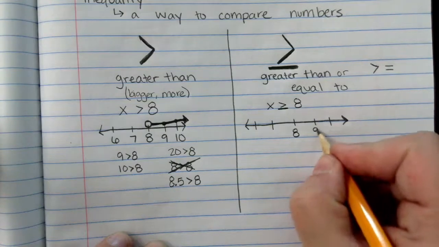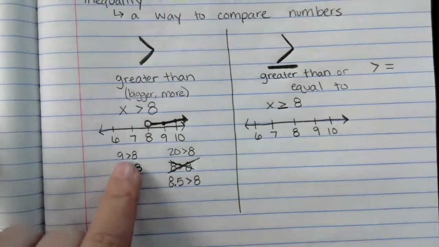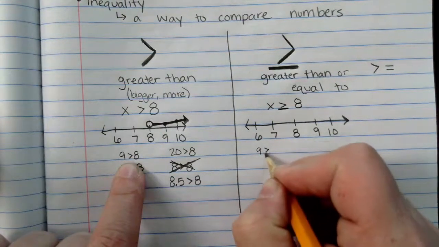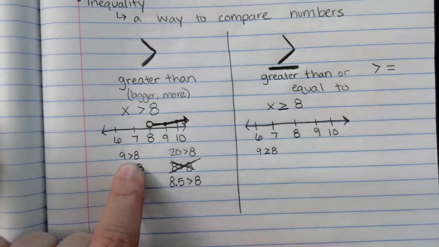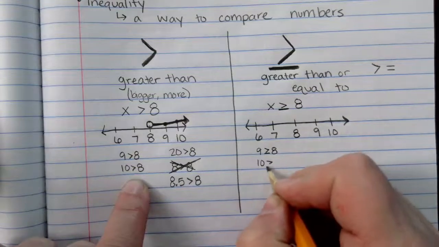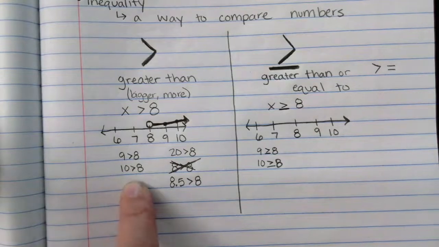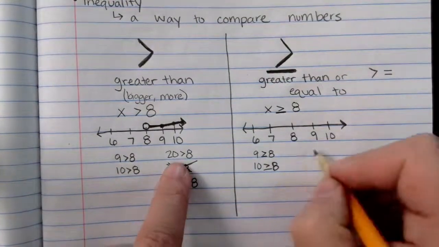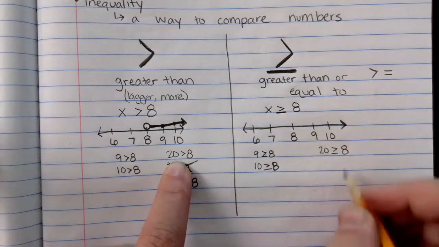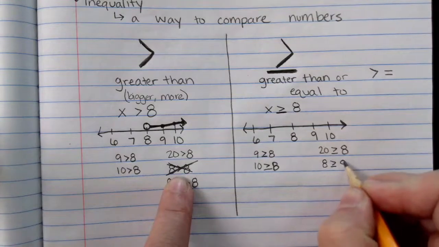So let's check. Let's check with the same ones here. Is 9 greater than or equal to 8? Okay, so that one works. What about 10? Is 10 greater than or equal to 8? Okay. What about 20? What's going to be the only difference in this one? 8. Is 8 greater than or equal to 8? Yeah, what is it? Equal to. So this one, it works. So I'm going to put a star next to that saying, yep, it works.